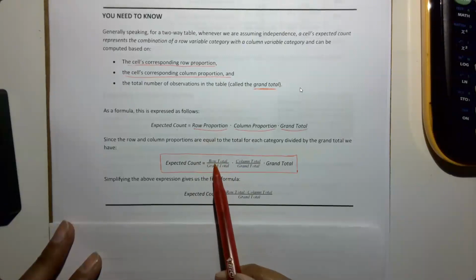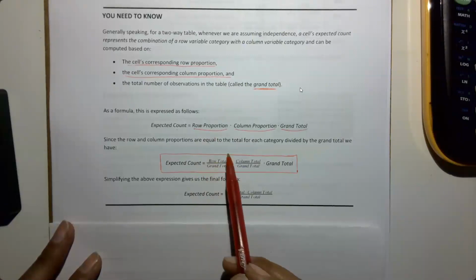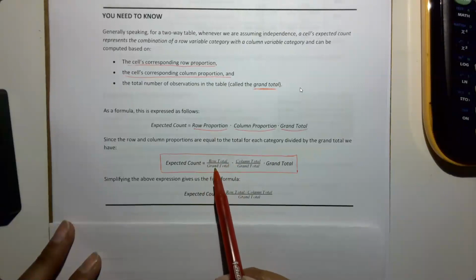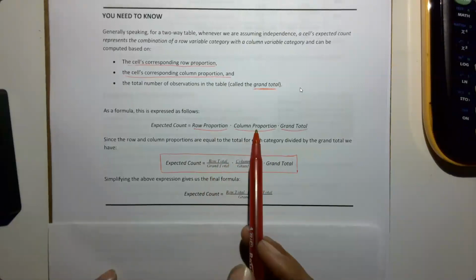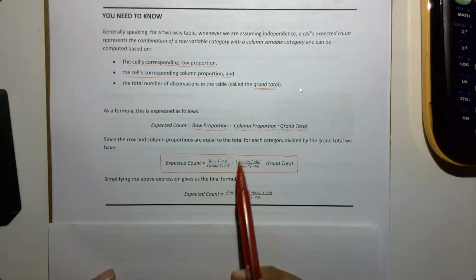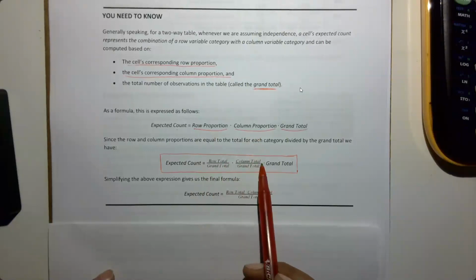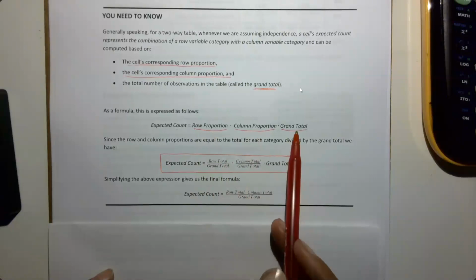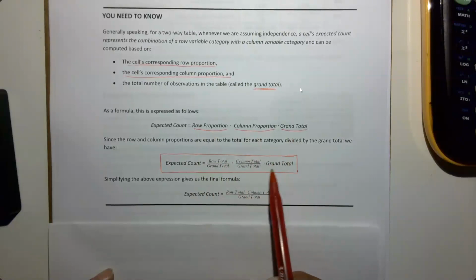So the formula for row proportion is row total divided by grand total. Column proportion formula is column total divided by grand total. And grand total, you just write it down.